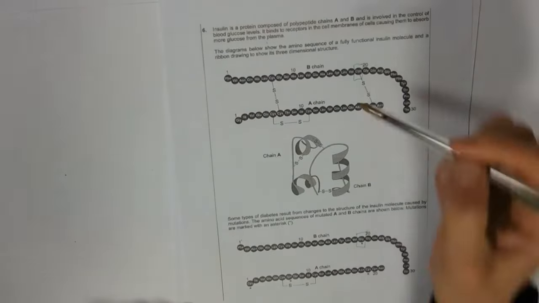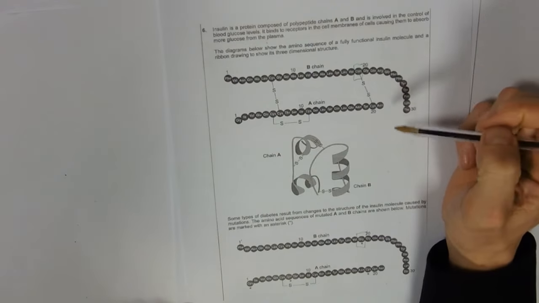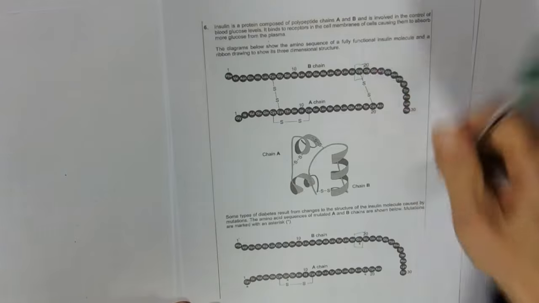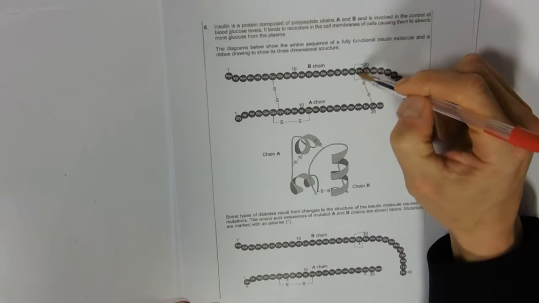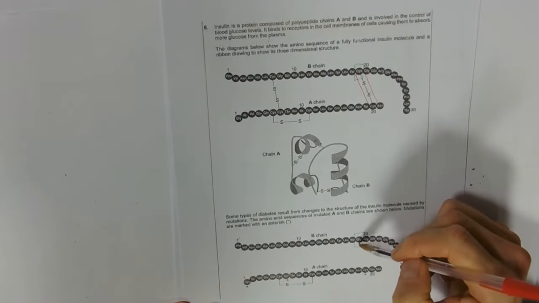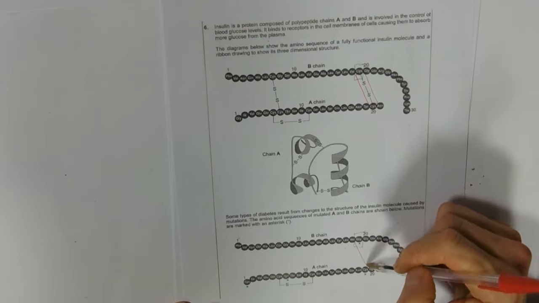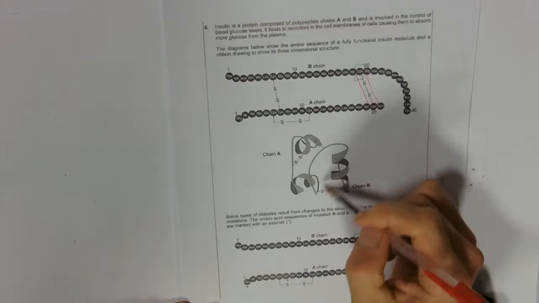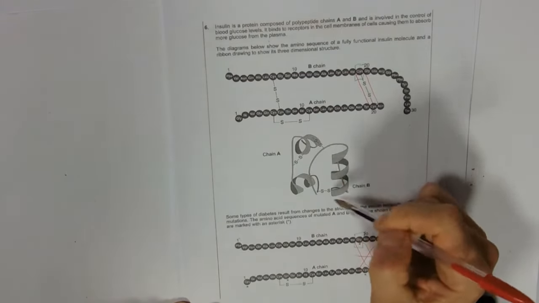Well, tertiary structure is further bending and folding between the R groups, and we can see there this is a bond in the tertiary structure, and down here, because we've changed one of these amino acids, it's not there anymore. So that's going to affect our tertiary structure and our further bending and folding.